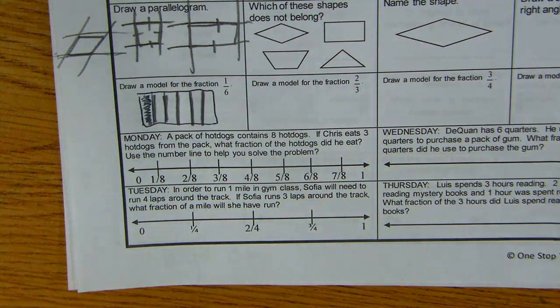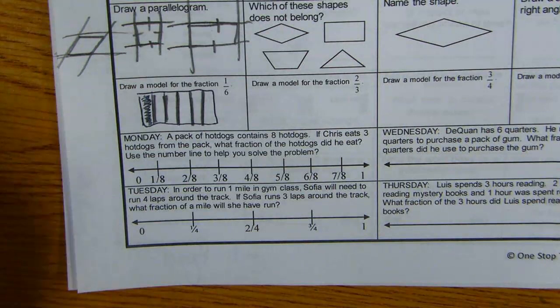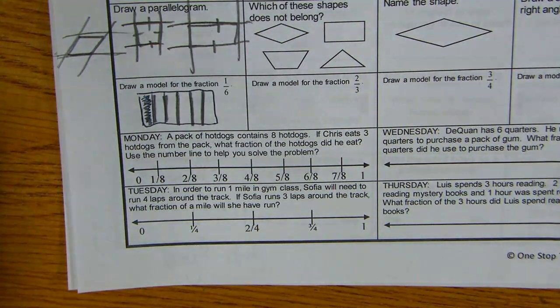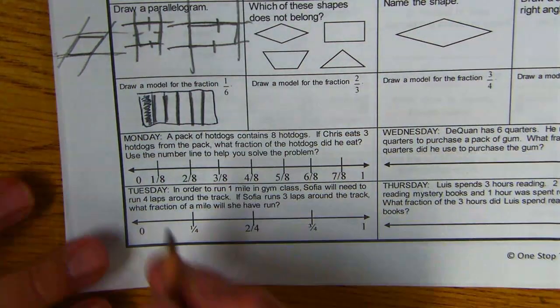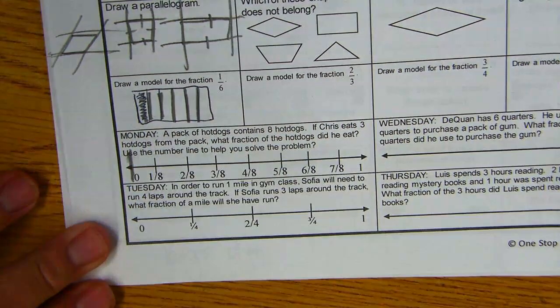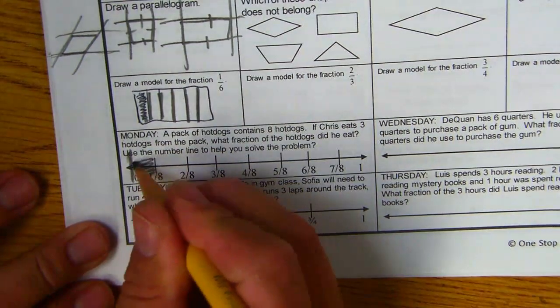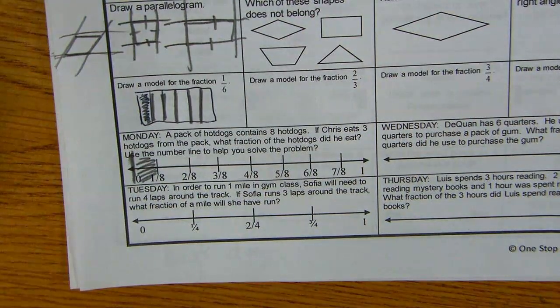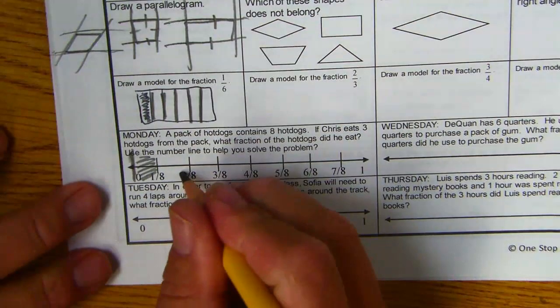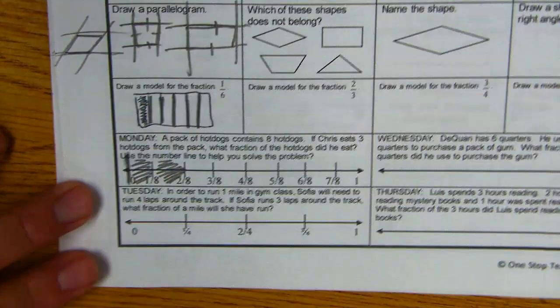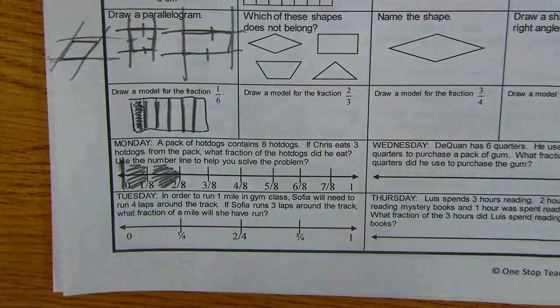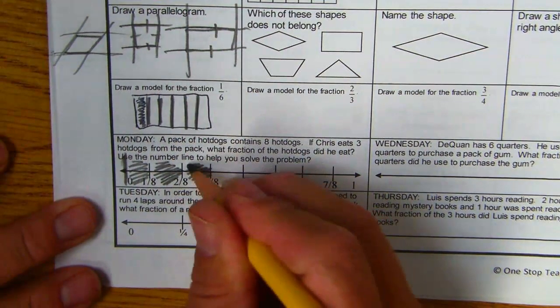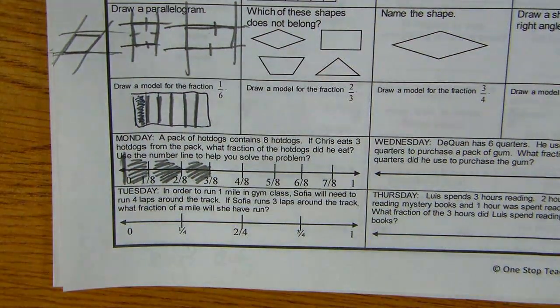All right, a pack of hot dogs contains 8 hot dogs. If Chris eats 3 hot dogs from the pack, what fraction of the hot dogs did he eat? Okay, so we start at the beginning of the pack of hot dogs. You eat 1 hot dog, you're eating 1 out of 8. Eat another hot dog, 2 out of 8. 3 hot dogs, we're eating 3 out of 8 hot dogs. 3/8. Use the number line to help you solve the problem.